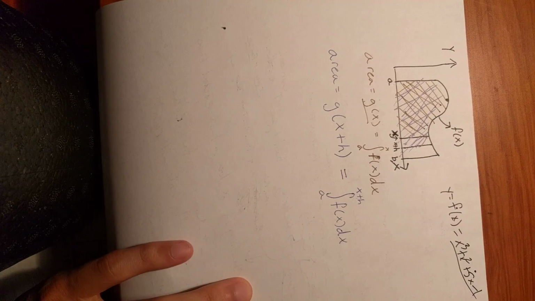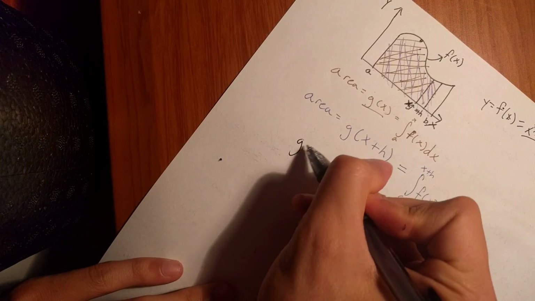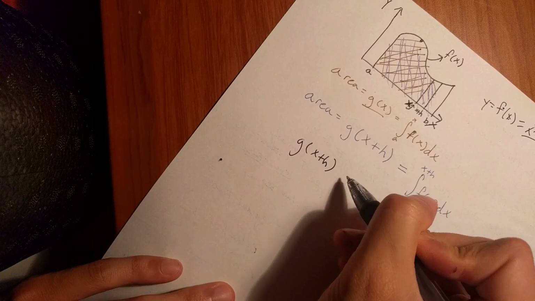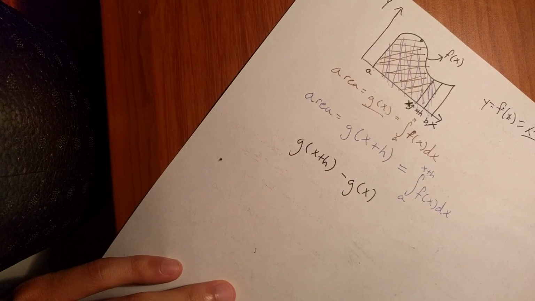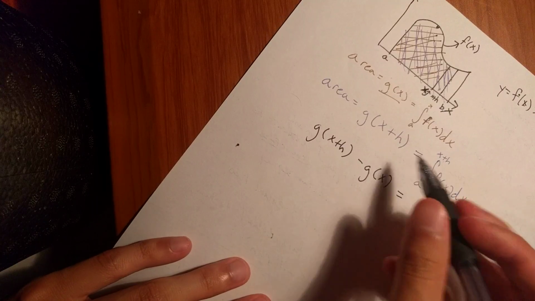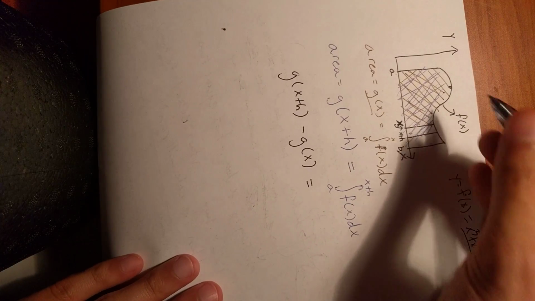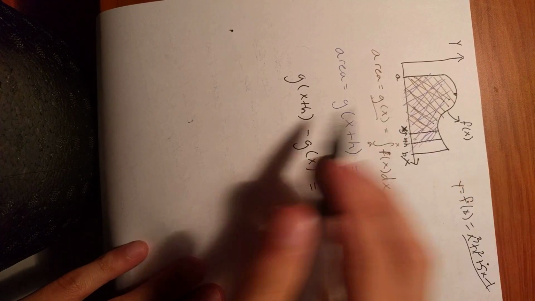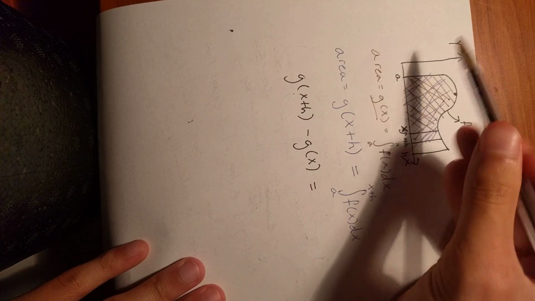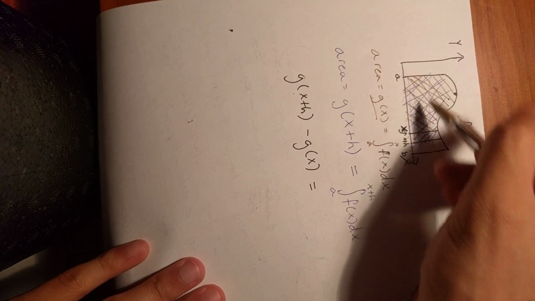Okay. So now what we're going to end up doing is take g of x plus h minus g of x, right? And so what would that give us? Let's think about that. That would give us this area right here, right? So g of x plus h, again, remember, it's the area from a to x plus h. This entire area right here.